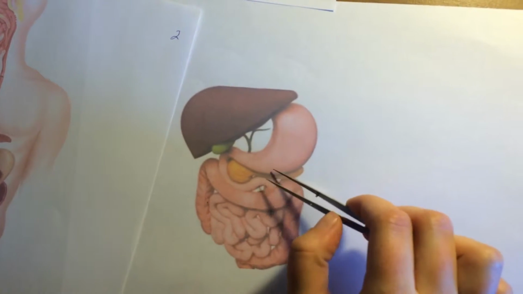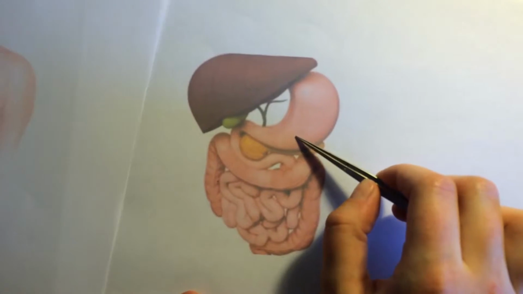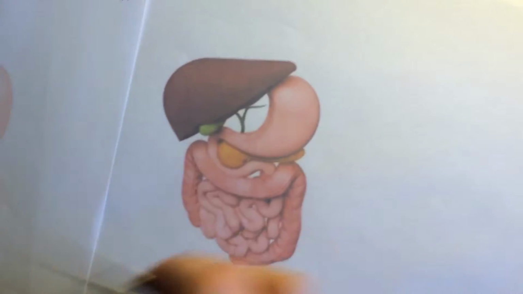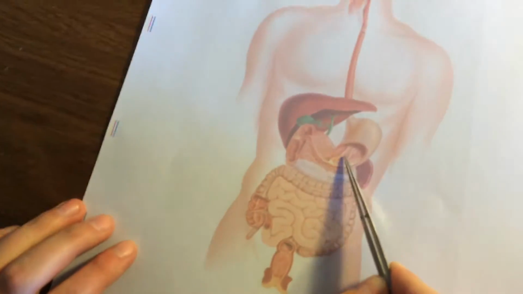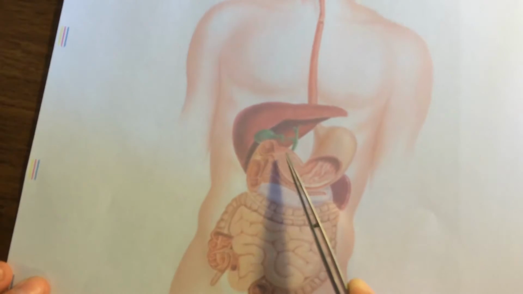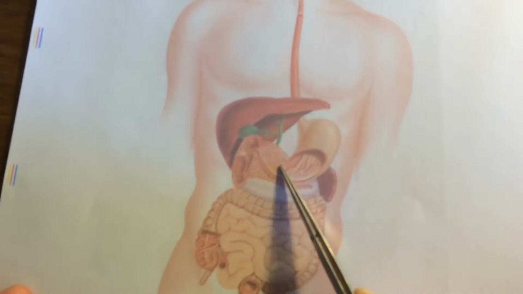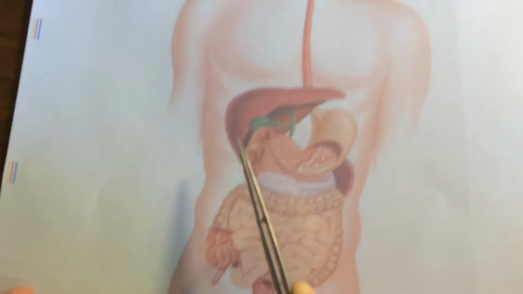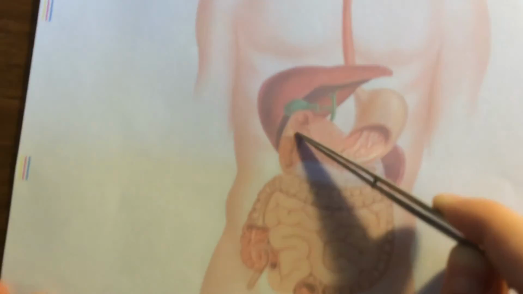The lower muscle of the stomach mixes food with digestive juices, which is stomach acid, into a creamy semi-fluid food mass called chyme. When the stomach empties, if you go back over here, it goes through the pyloric sphincter, which is another sphincter which prevents regurgitation. And it goes through the pyloric sphincter into the first of three sections of the small intestine, the duodenum.